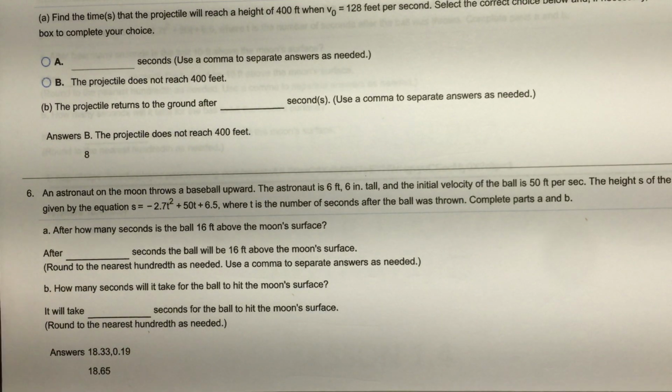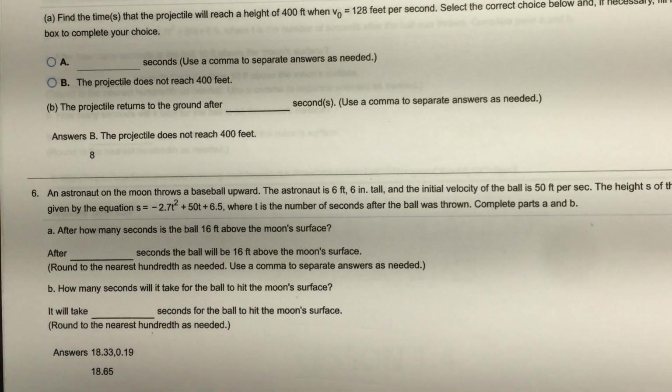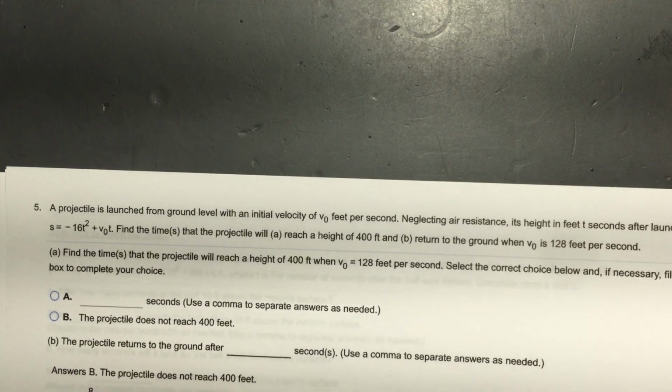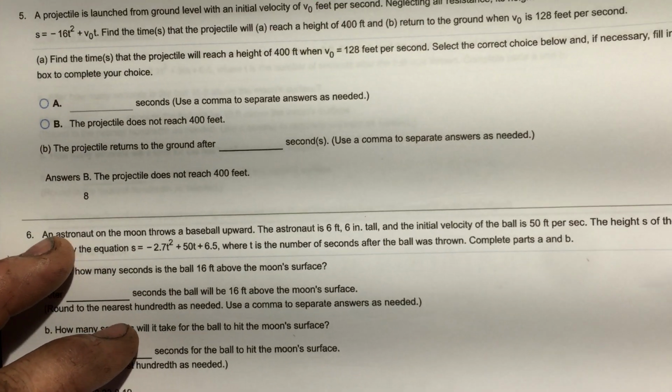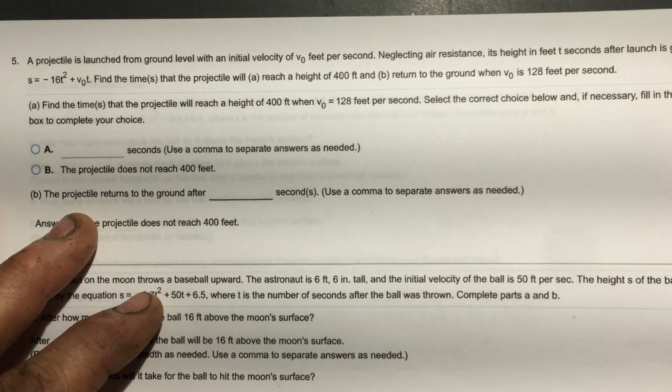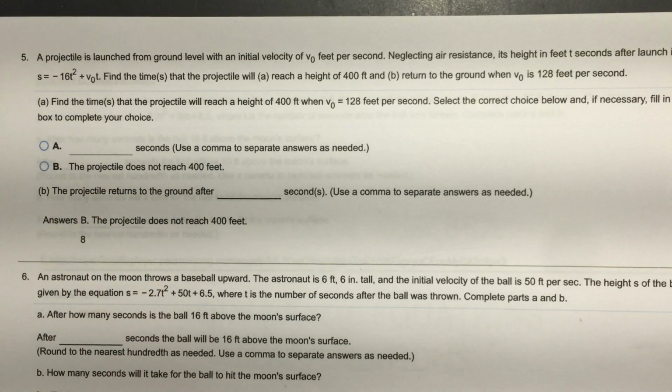Let's go to number 5 here. Now, I think the last of these, I think that's all. Let me refresh my memory here. I think, yep. All right. So the last of these we're doing is called vertical motion. And let me do a little explanation here first.